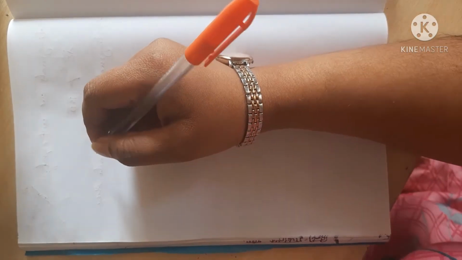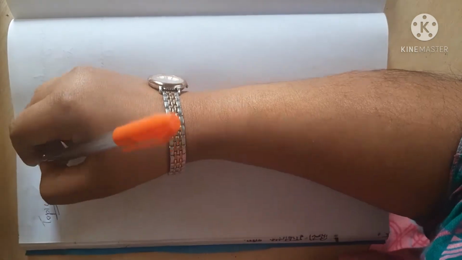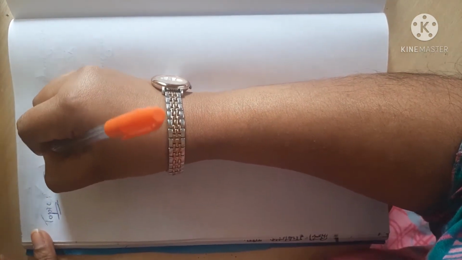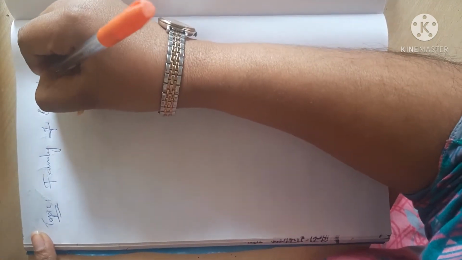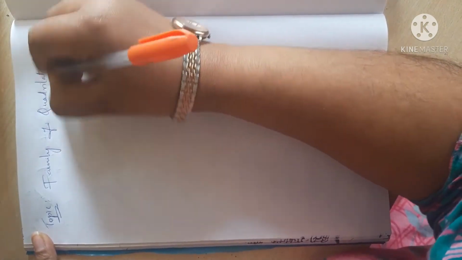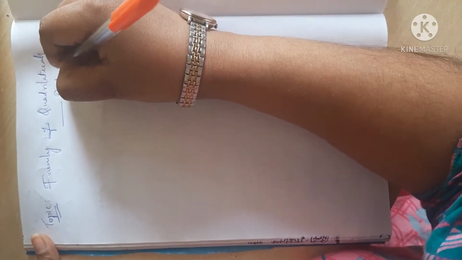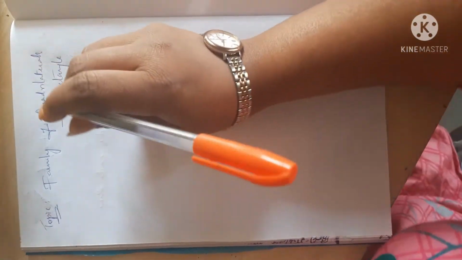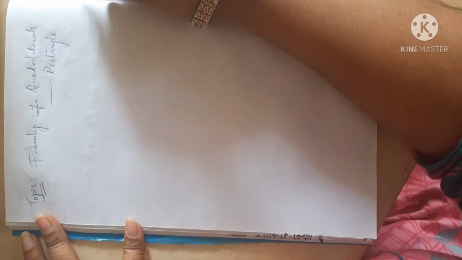Hi. Today's topic is about the same family of quadrilaterals. We are discussing this under the rectangle. Okay, so we are talking about the rectangle. Let's discuss the rectangle today.